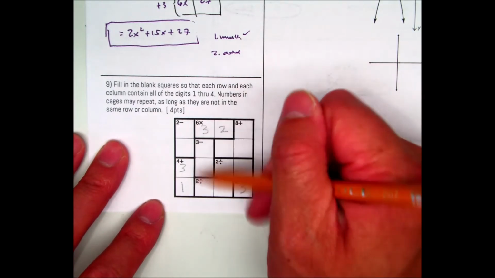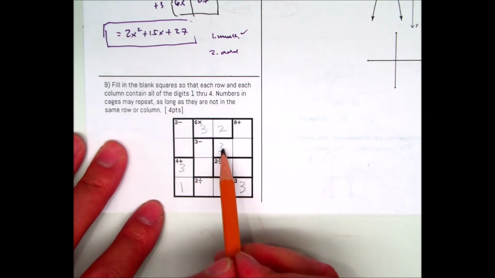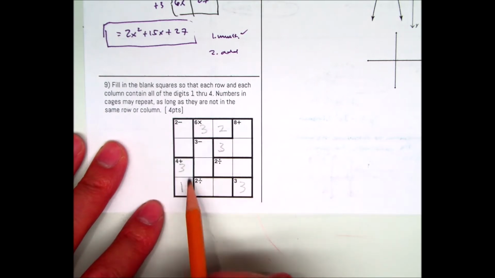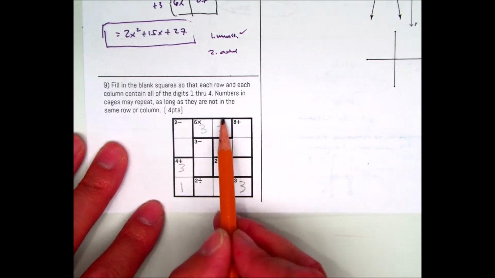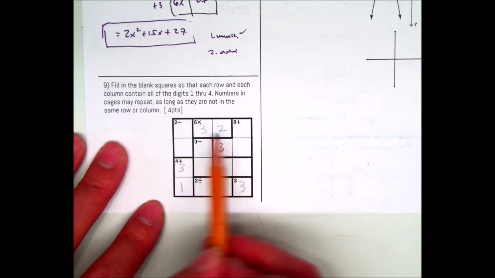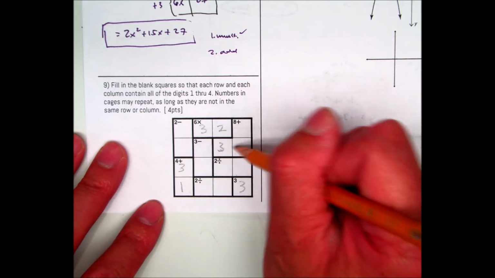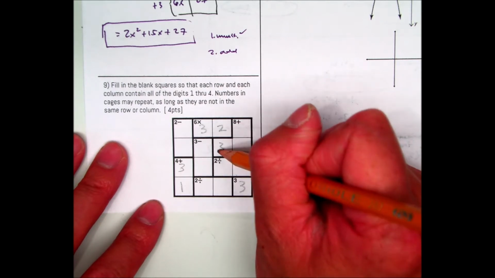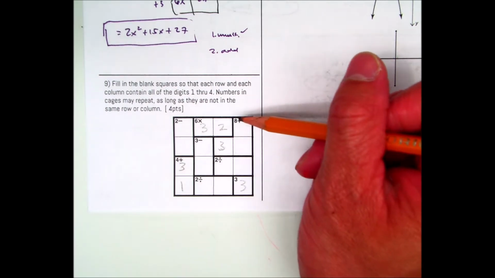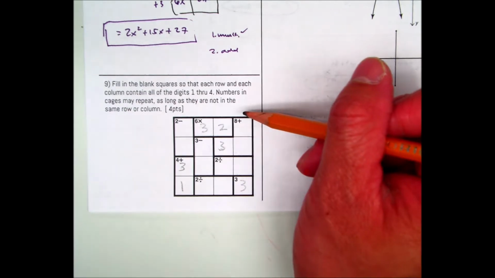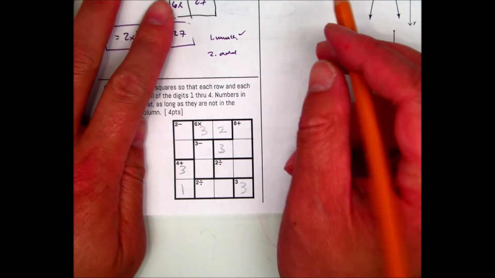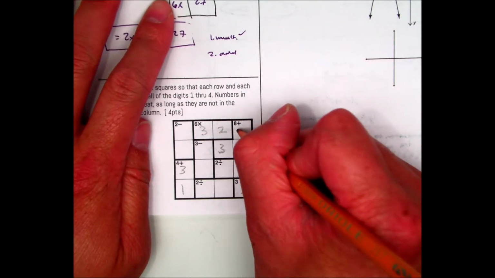I'm going to try putting a 3 here, and the reason why I can do that is because this row has a 3 here, has a 3 here, so it's missing 1 right there. And then two other numbers, so 8 minus 3 is 5. 5 has to come from 2 and 3 or 4 and 1. Here I'm going to take a guess, 4 and 1.